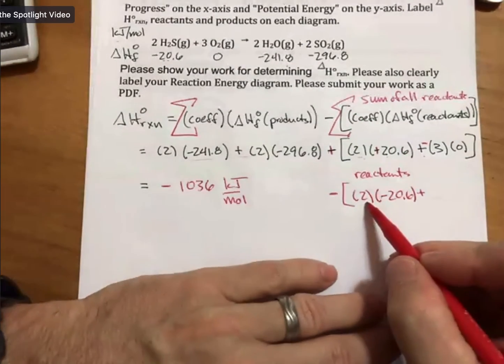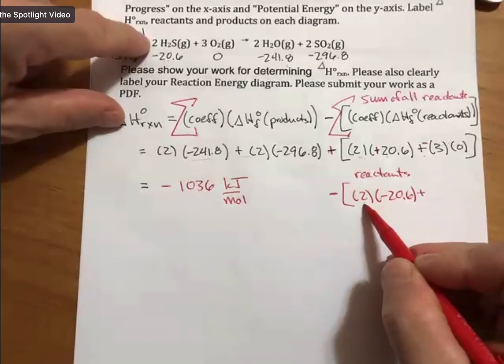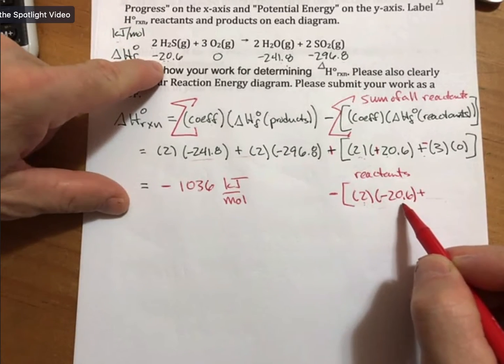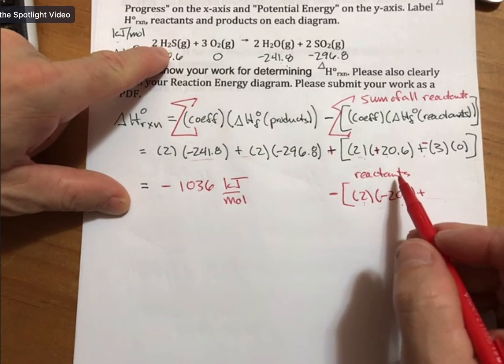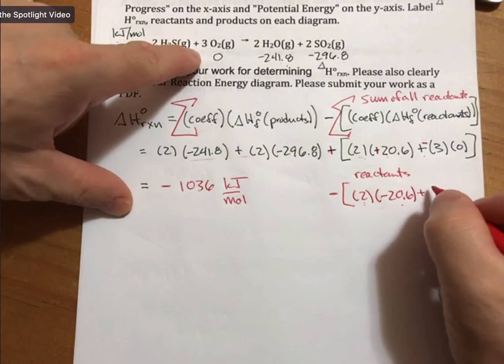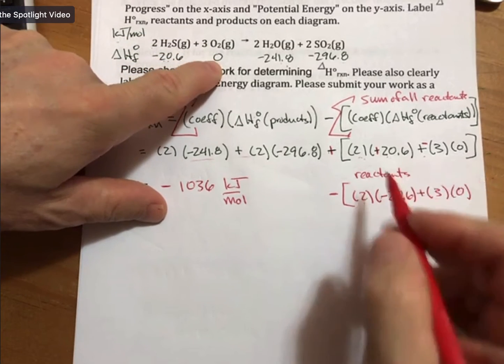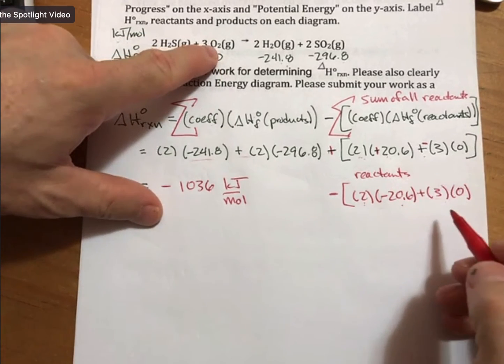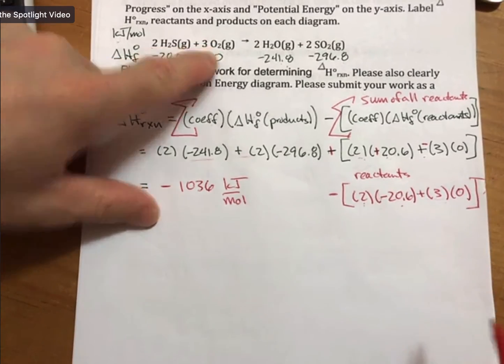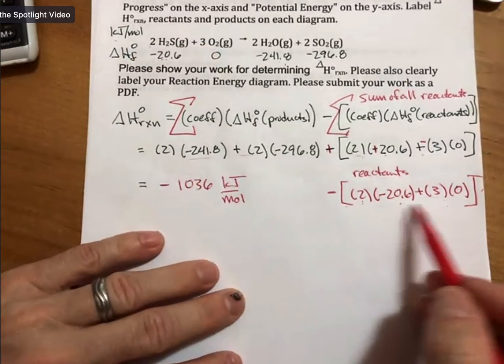And so basically I have to do coefficient times delta HF for my first reactant plus coefficient times 0, but that's my delta HF for my oxygen. Okay. And so this is what you end up with.